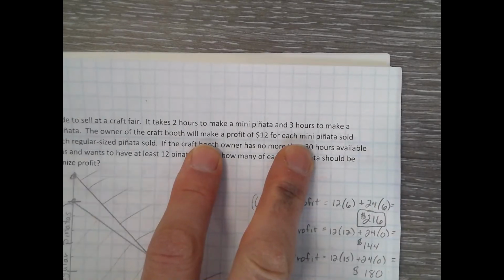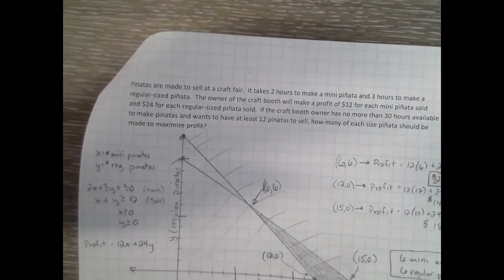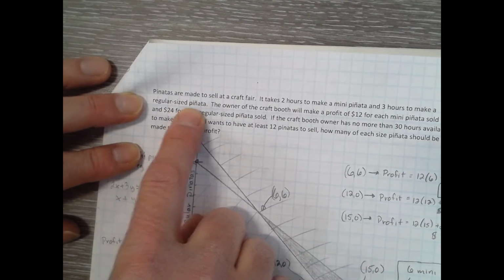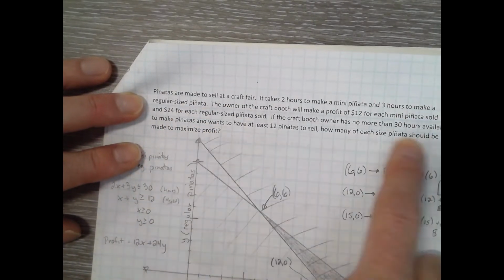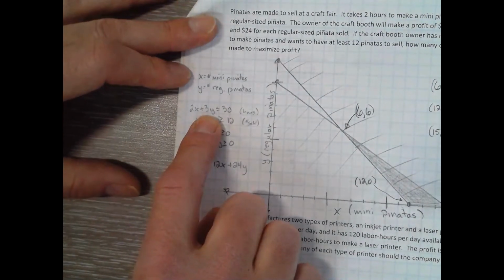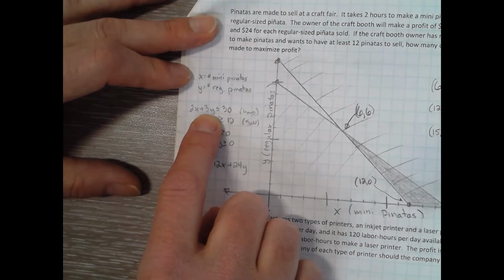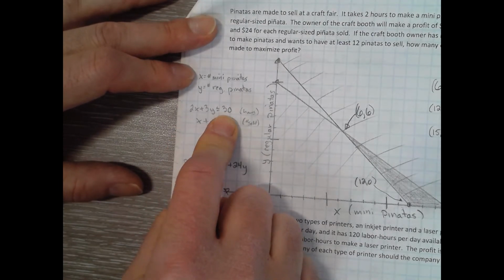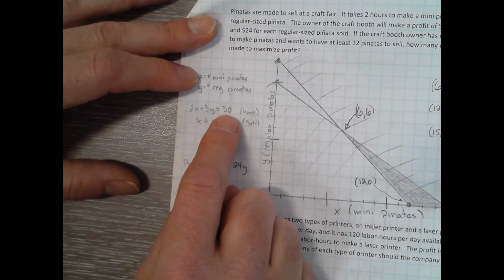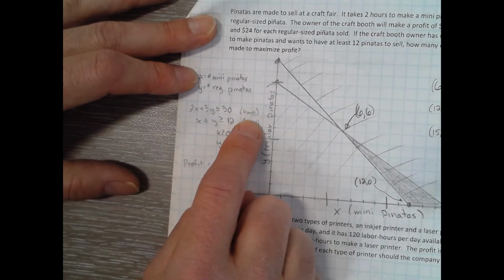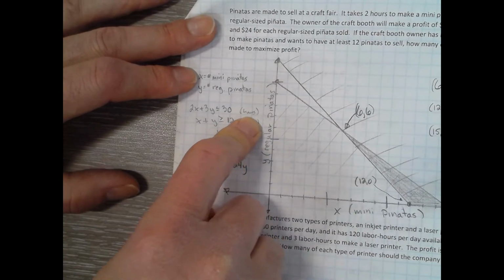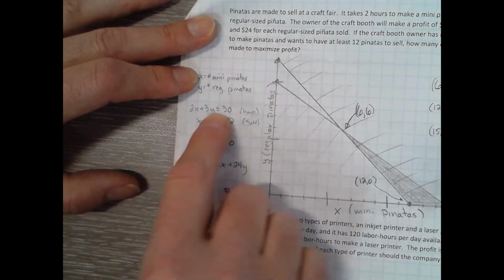We're going to use that information in our time inequality. Okay, 2 hours to make a mini, 3 hours to make a regular. Well, how much time do we have total? No more than 30. So our first inequality will be 2 for every mini, 3 for every regular, has to be less than or equal to 30. You make an inequality for the hours. 2x plus 3y is less than or equal to 30. Okay, I wrote hours there because it's hard to figure out if it's going to be a cost thing or a time thing. In this case, all of this has to do with the amount of time.